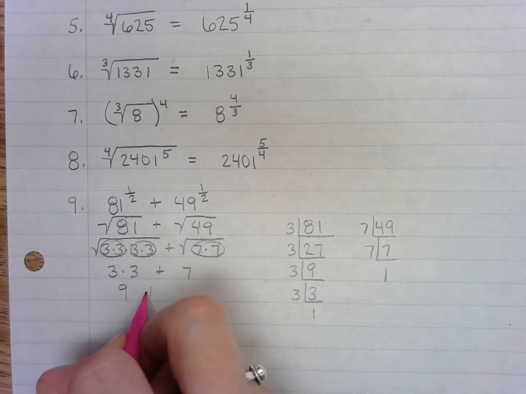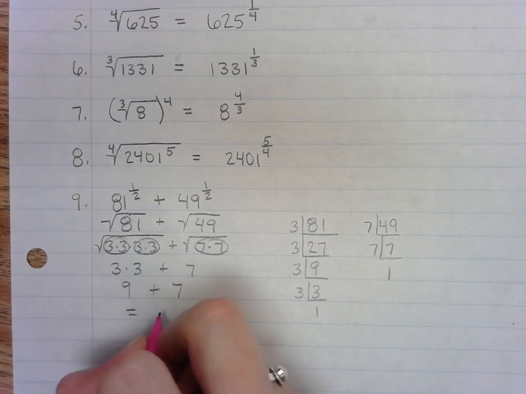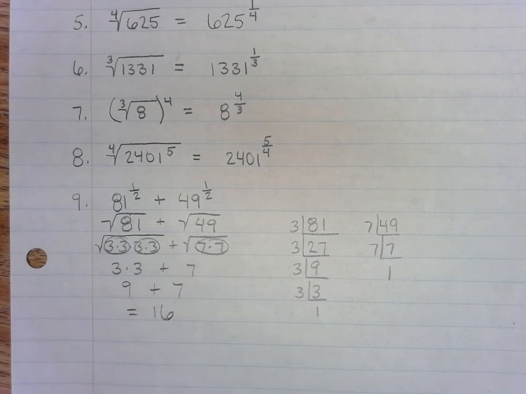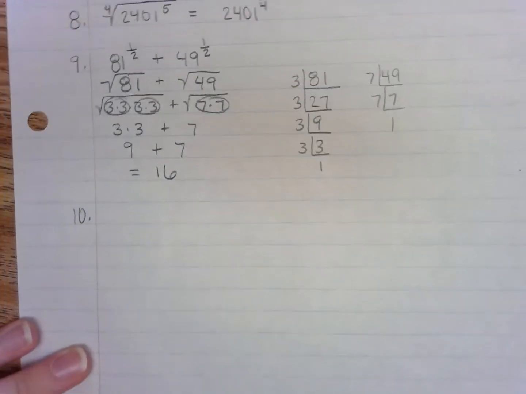The square root of 49 is 7. Do not stop here. 9 plus 7 equals 16. So go further and actually combine those together in order to simplify.